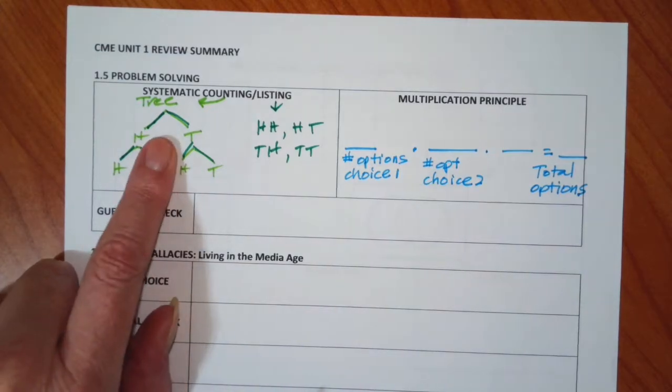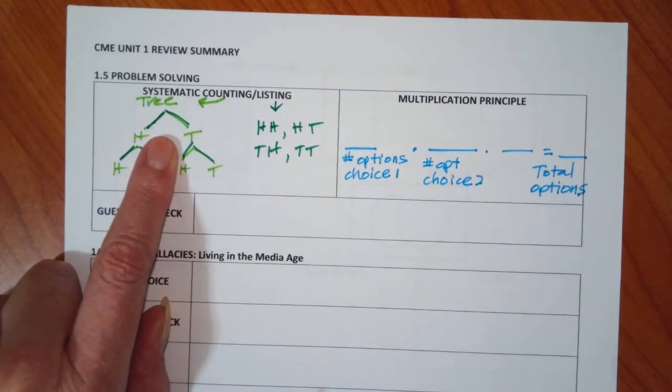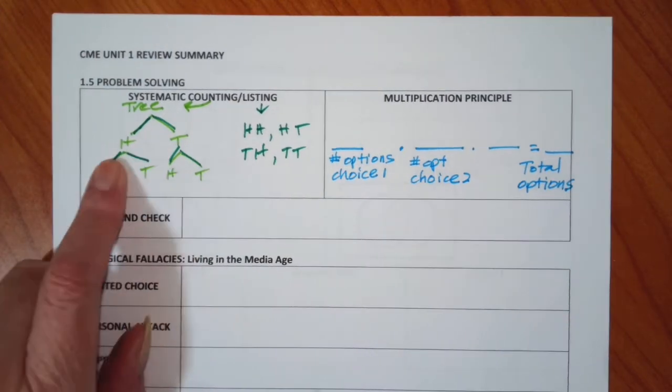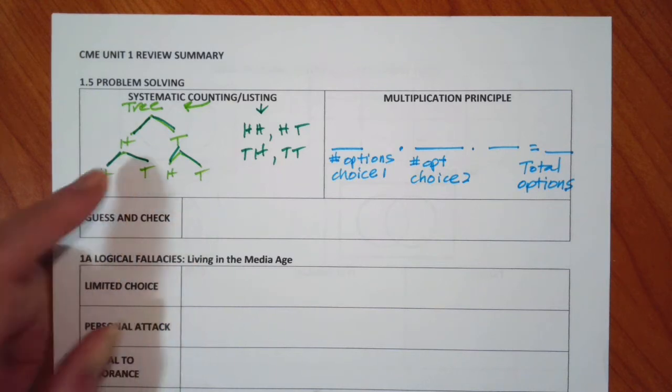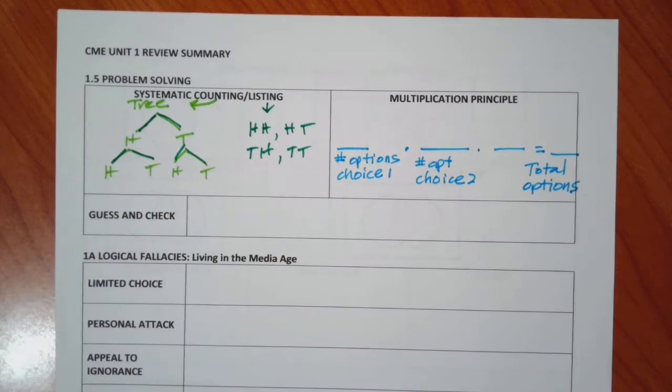So for example, here with my first coin toss, I have 2 options. For my second coin toss, I have 2 options, so 2 times 2 is 4, which is the same thing.